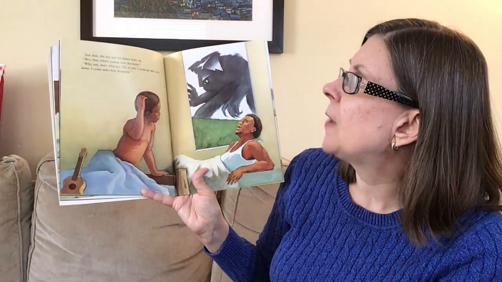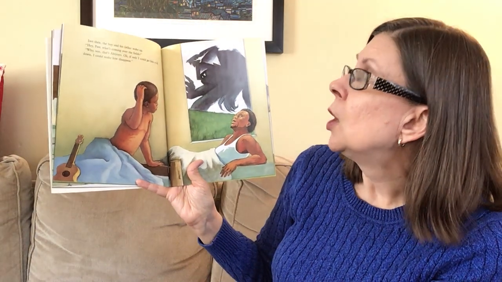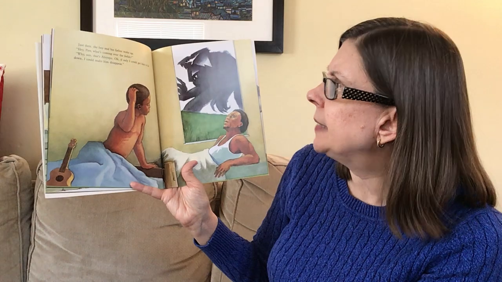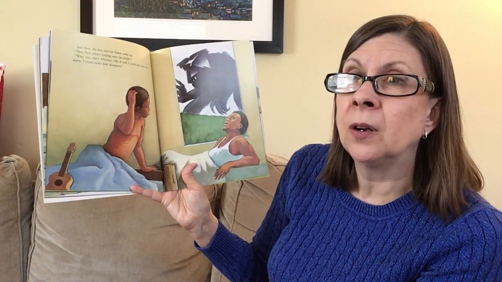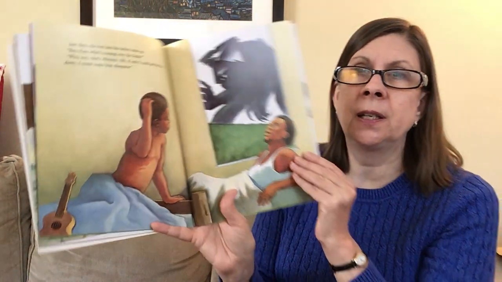Just then the boy and his father woke up. "Hey, Pa, what's coming over the fields?" "Why, son, that's Abby Yo-Yo. Oh, if only I could get him to lie down, I could make him disappear." That's right, the father has a magic wand that he can use to make things disappear.